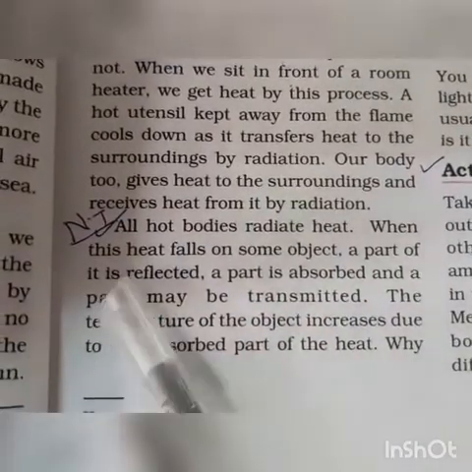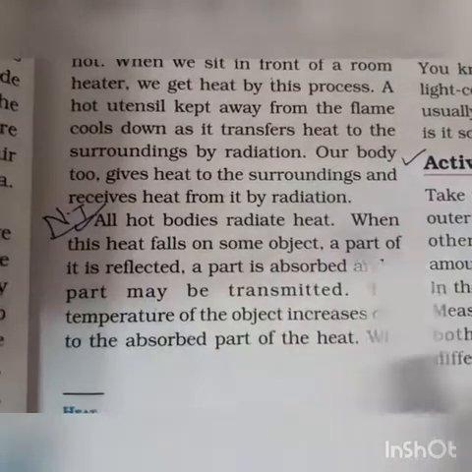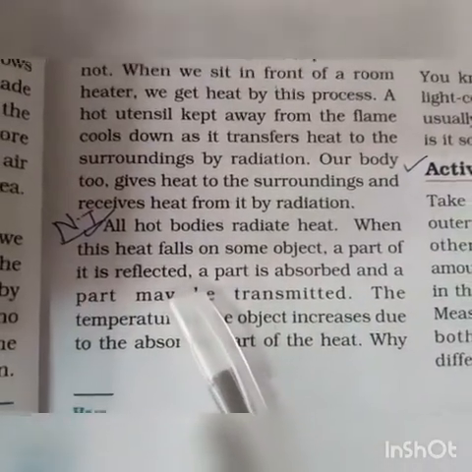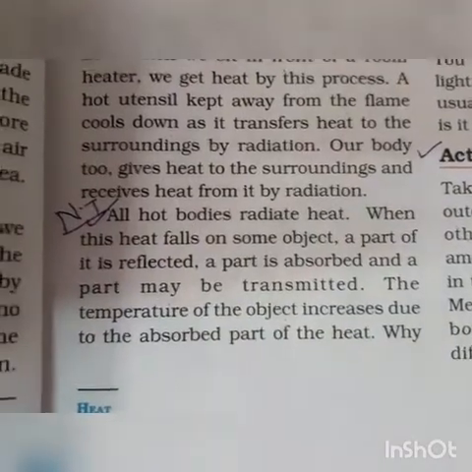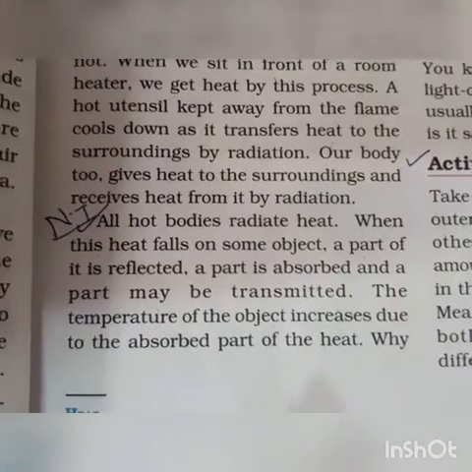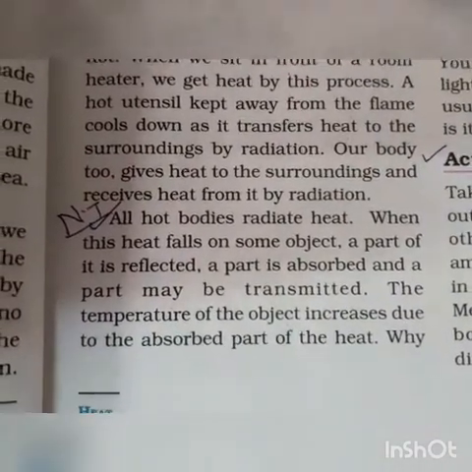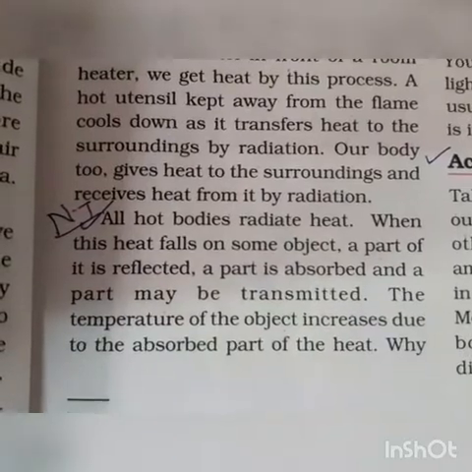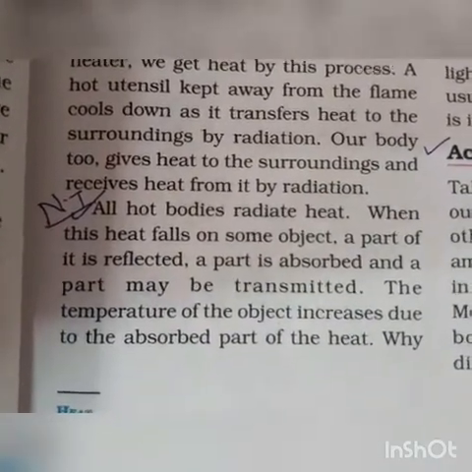When the heat falls on some object, a part of it is reflected. Now when the heat that is radiated by the objects falls on some other objects, then some part of that heat, not totally, is absorbed by the object, some of it is reflected by that object, and some of it is transmitted to the other objects.